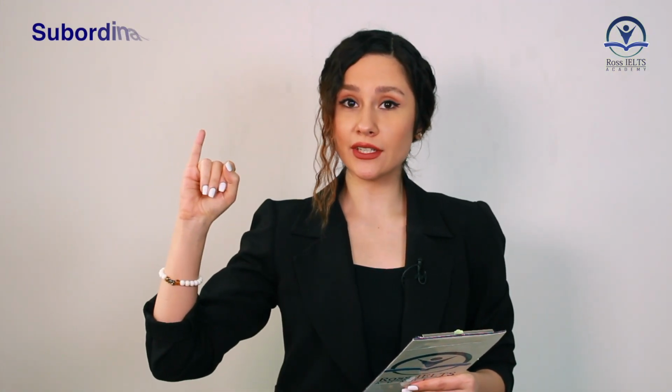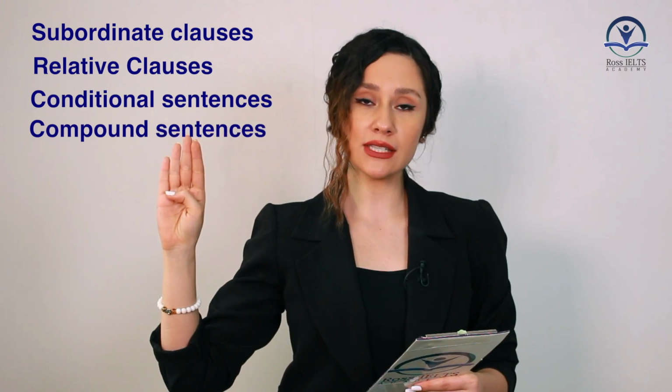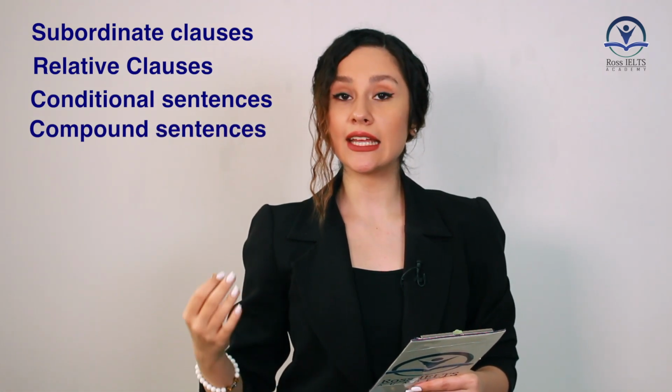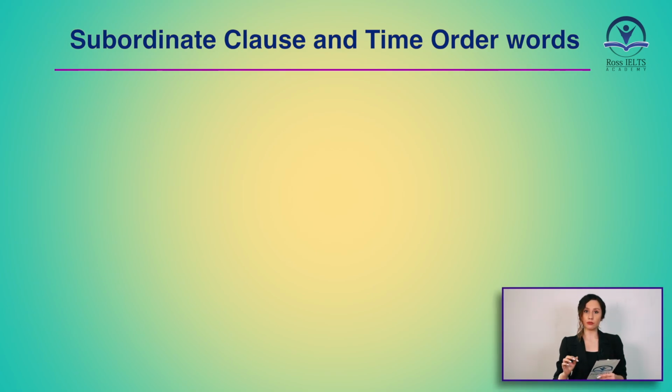You can use subordinate clauses, relative clauses, conditional sentences, and compound sentences using some conjunctions and linkers to make complex structures. But don't you worry, because now we are going to zoom in on each of these things to satisfy the marking criteria and get a very high score in grammar. Okay, the first one was subordinate clause. So we want to talk about subordinate clause and time order words. Time order words are to show the order of the events. And subordinate clauses are used by connecting a dependent clause with an independent clause using some words.